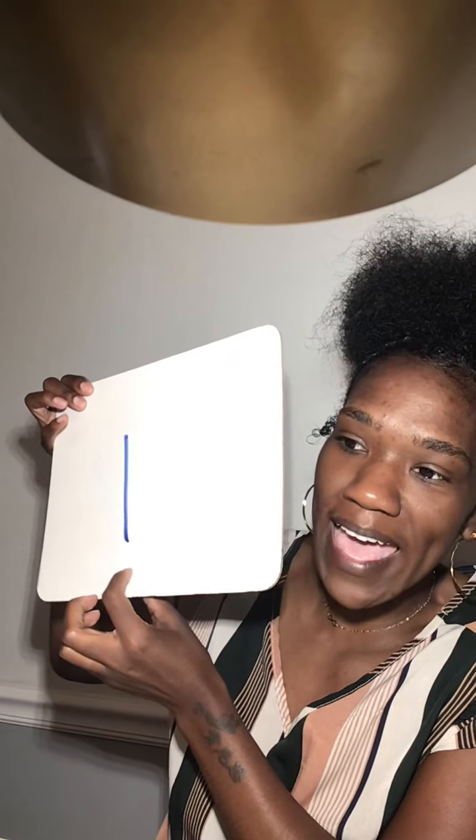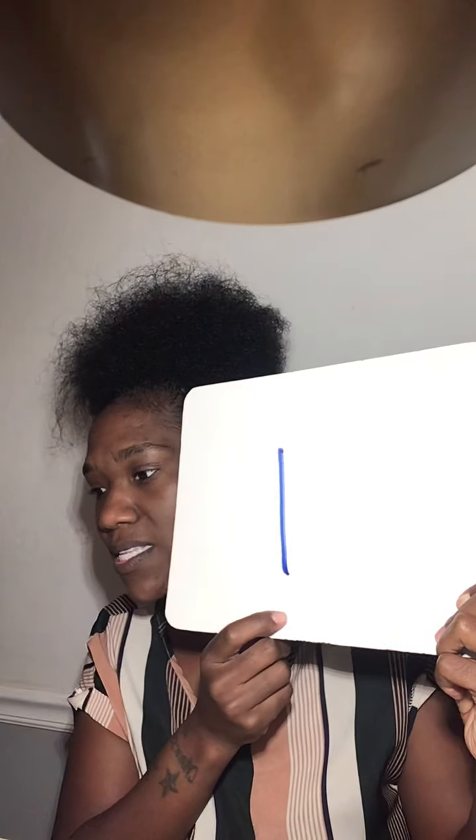represents one tally mark. So you know how we learned how to use our 10 frame to count with? Tally marks are used the same way. We use them to count. So this just shows me that this is one tally mark that identifies one thing.